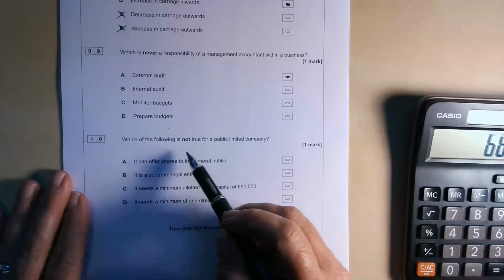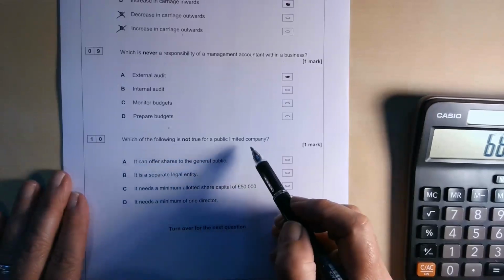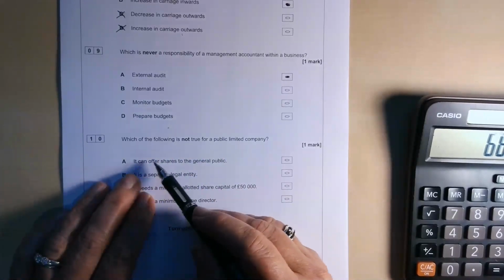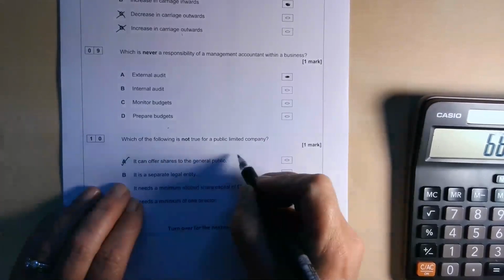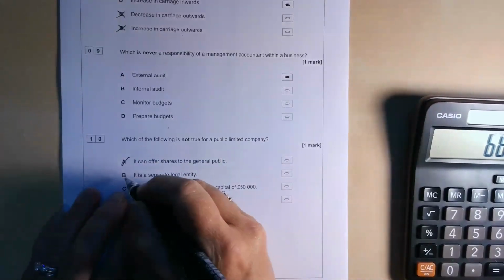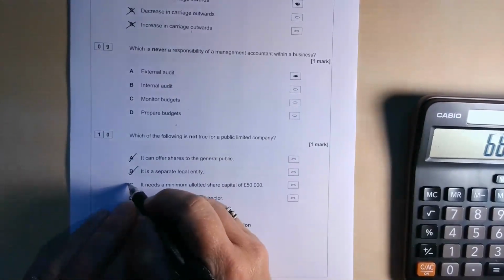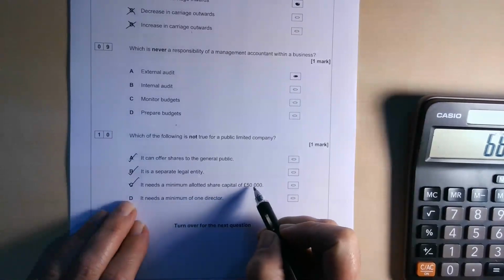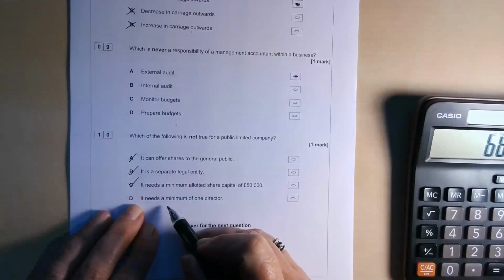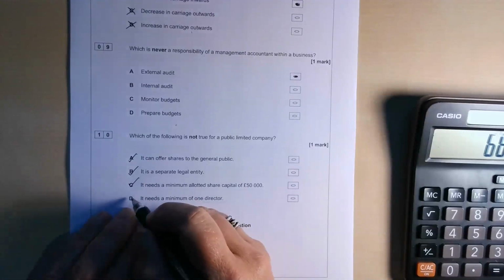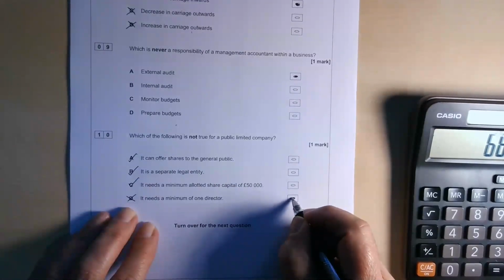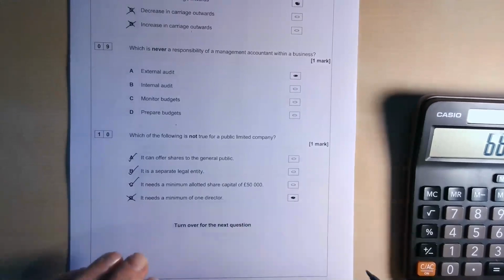Which of the following is not true for a public limited company? Well, it can offer shares to the general public. That's the whole point of it being a PLC. It is most definitely a separate legal entity like any other company. It does need a minimum allotted share capital of £50,000, but it doesn't need a minimum of 1 director. That is the wrong answer. It needs, I think, at least 2. I might be wrong there.